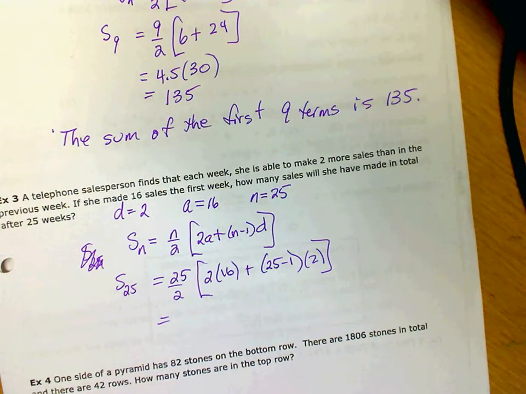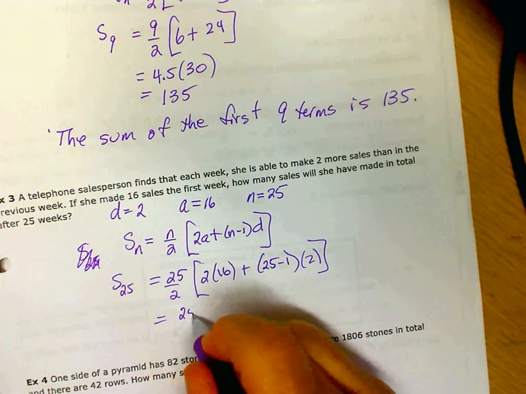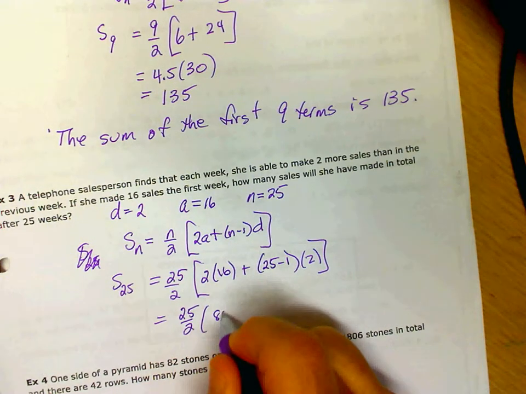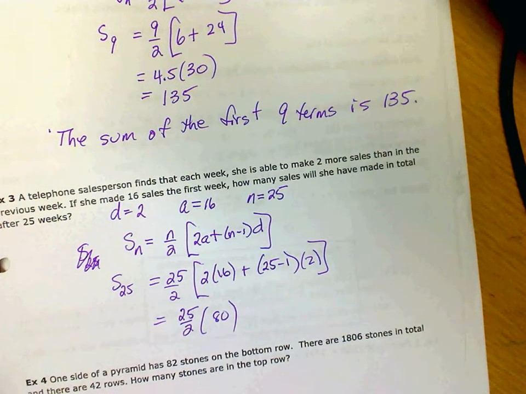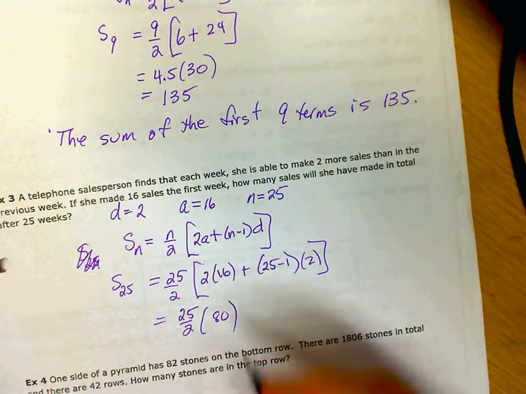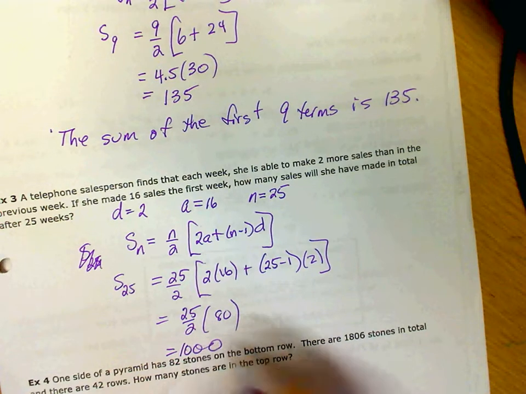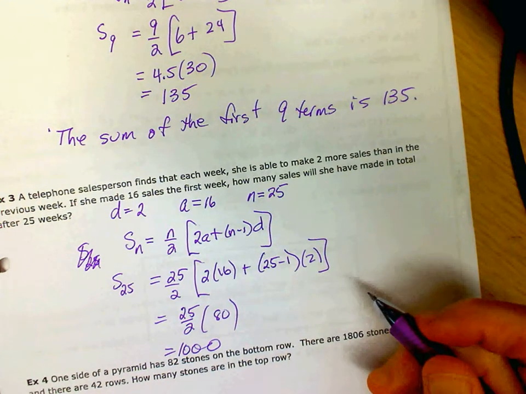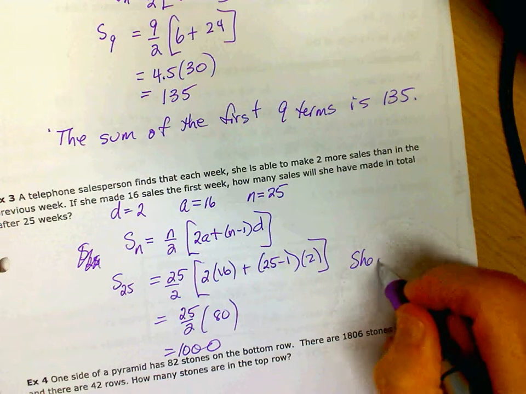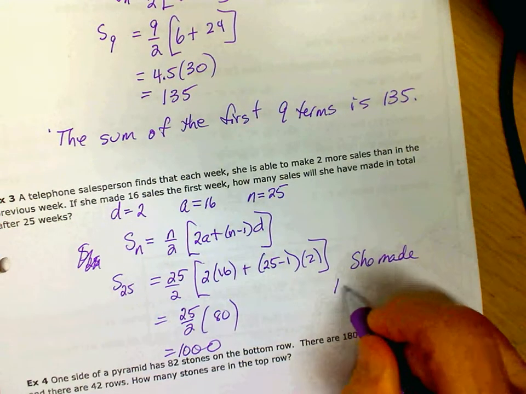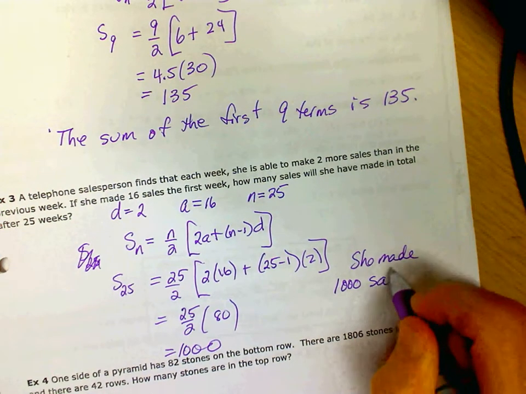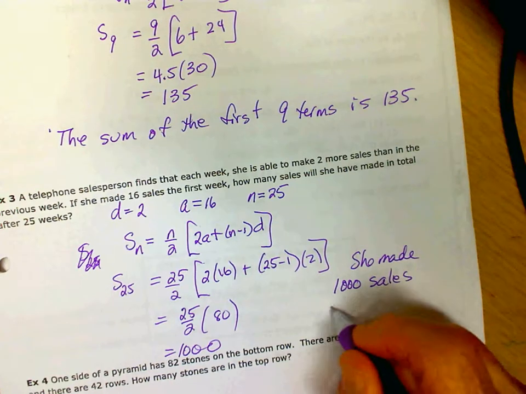Two times 16 plus 24 times 2, so that is equal to 25 over 2 times 80, which is 25 times 40. Ooh, 1,000. She made 1,000 sales after 25 weeks.